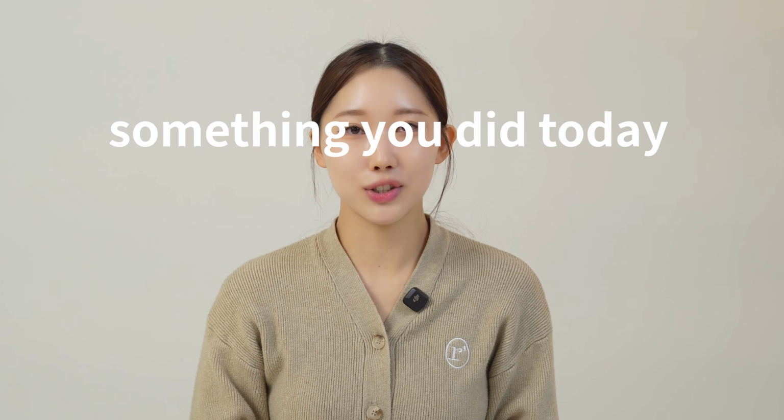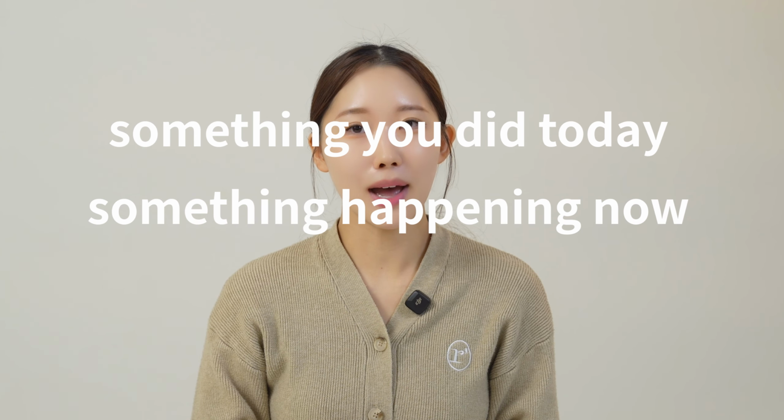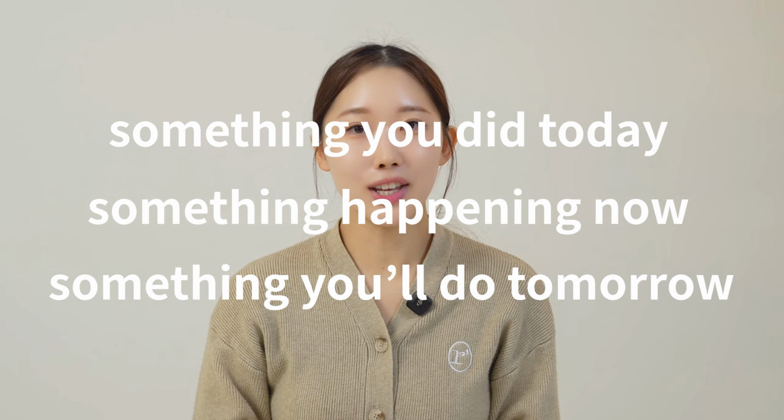Another tip is to watch Korean content with subtitles. Try to focus on endings. Every time you hear 요, check which verb it is attached to. Writing simple daily diary entries is also effective. Write one sentence about something you did today, something happening now, something you will do tomorrow. This naturally reinforces all tenses.